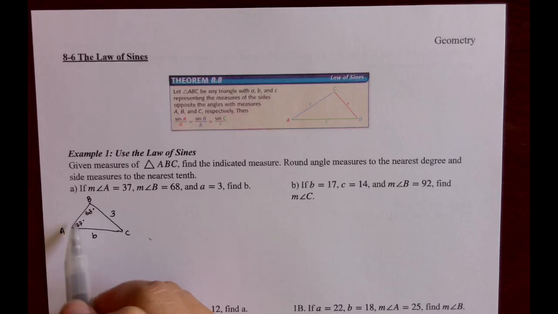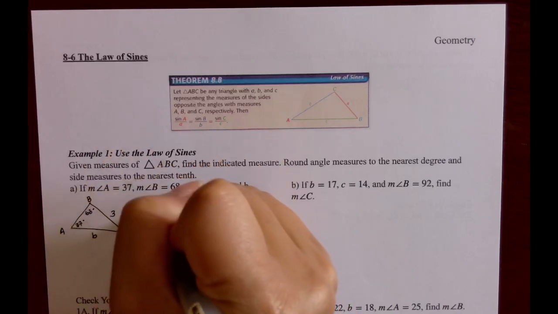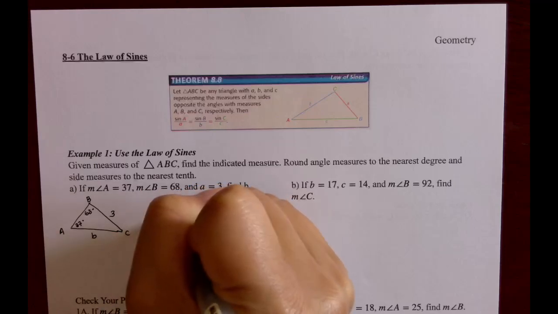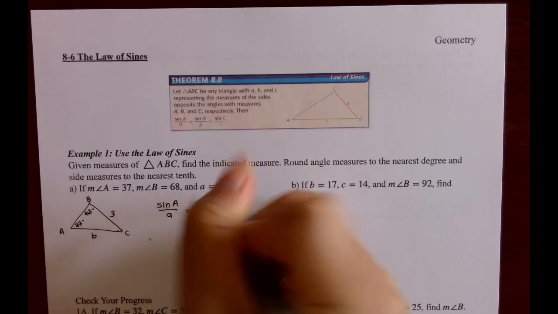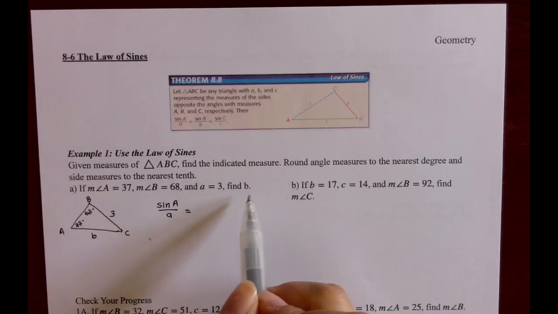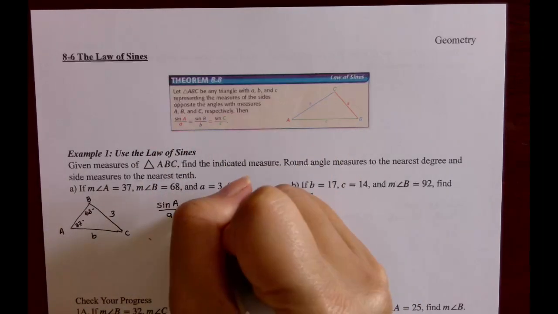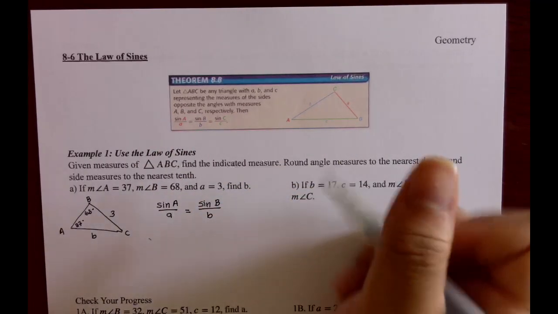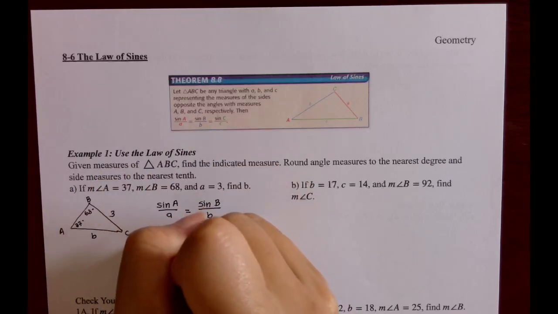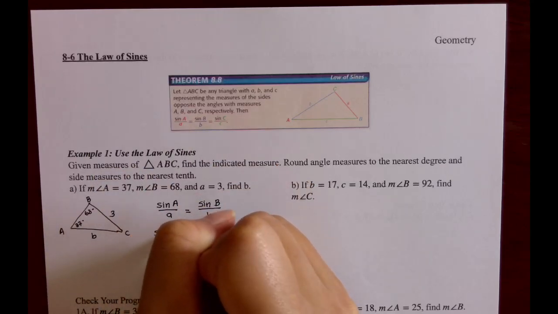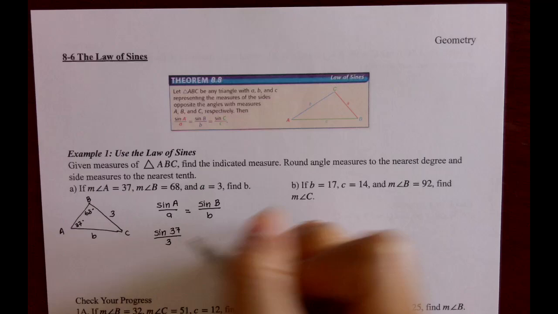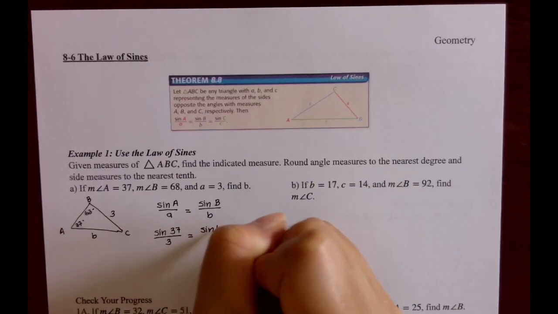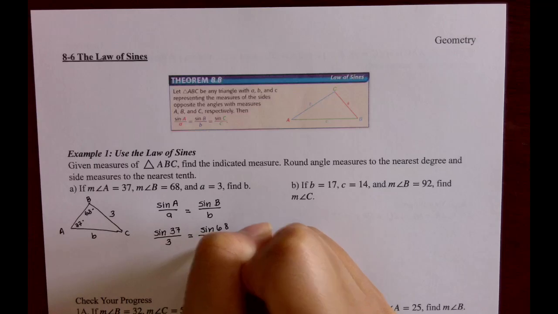So here we're going to use our pair. I have angle A and side a, so I'm going to do sine of angle A over a equals, and since I want to find b, sine of angle B over b. Right, so I'm going to plug in what I know. Sine of A is 37, side a is 3, equals sine B is 68 over side b.